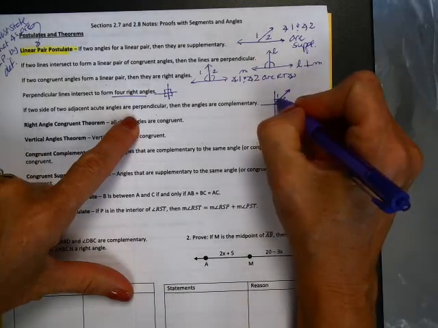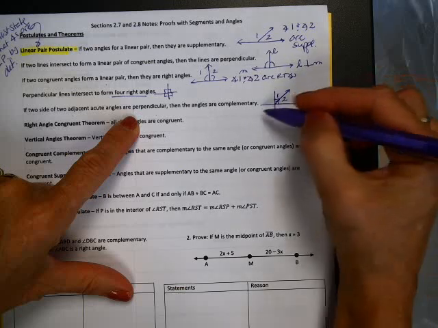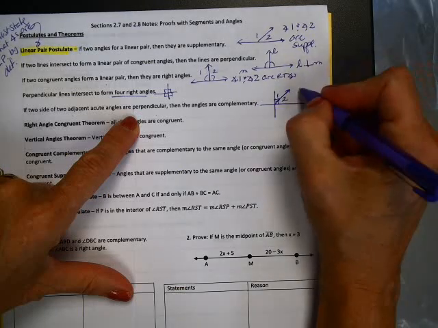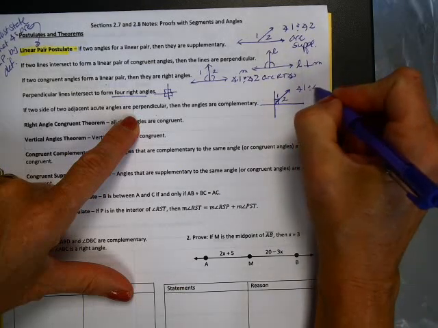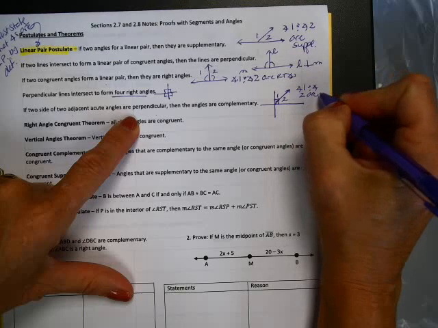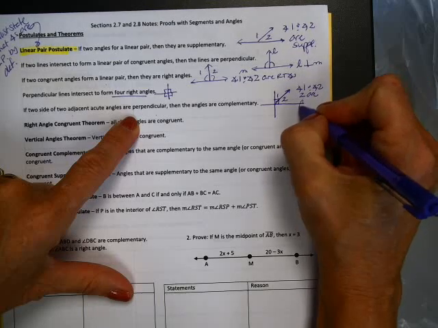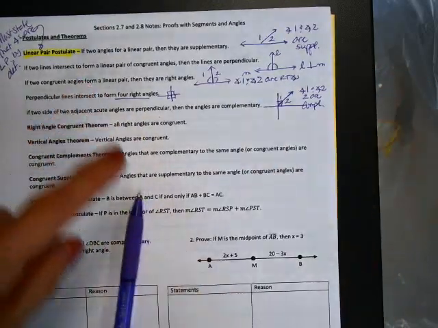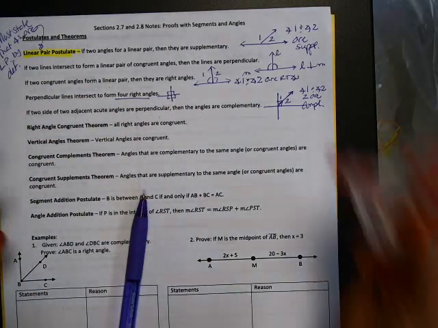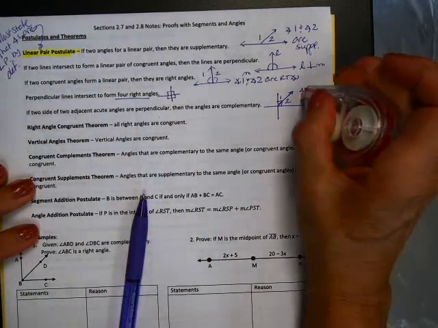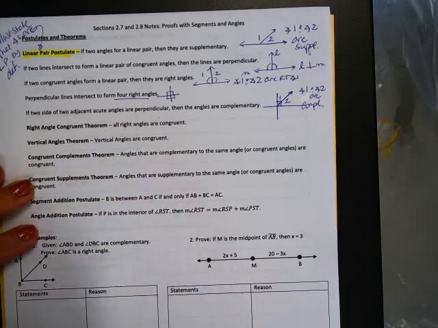If they are also perpendicular, obviously they will be complementary. So angle 1 and angle 2 are complementary.